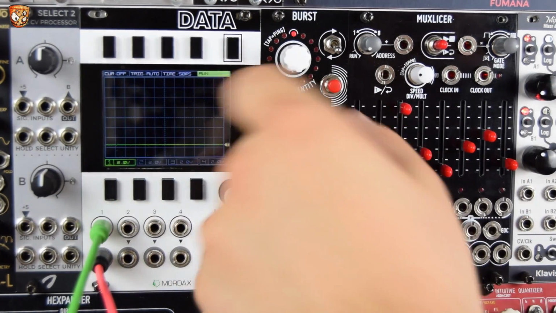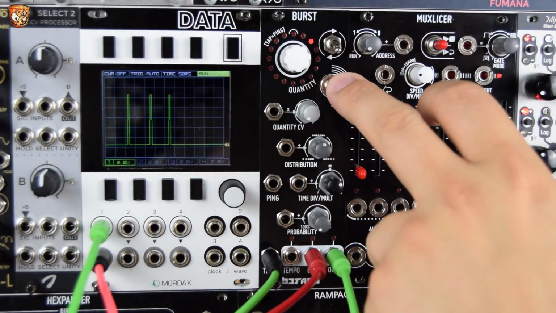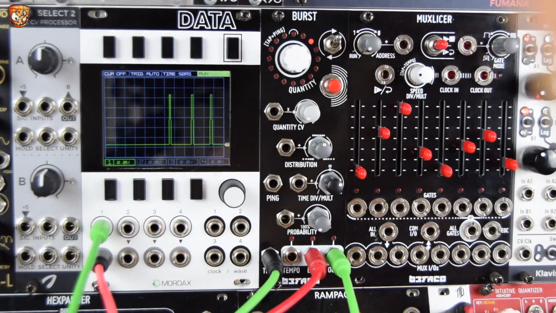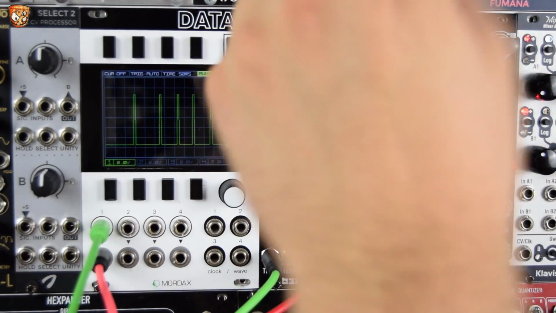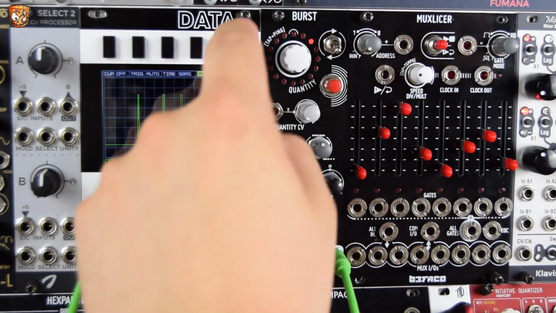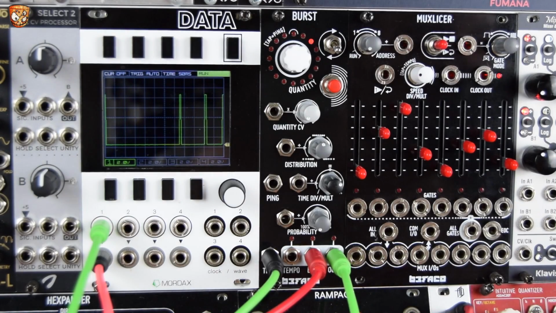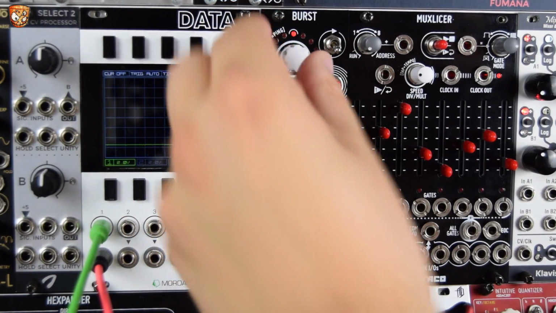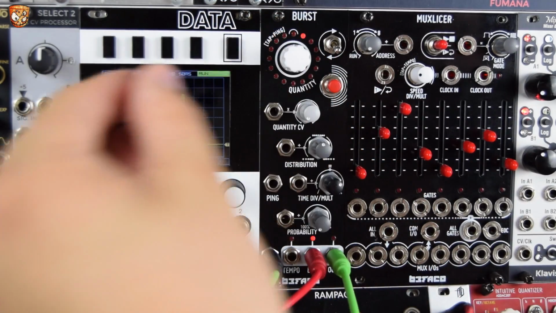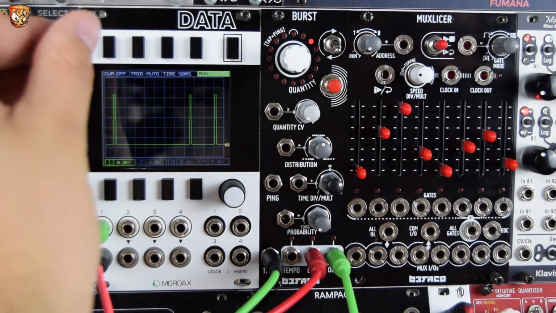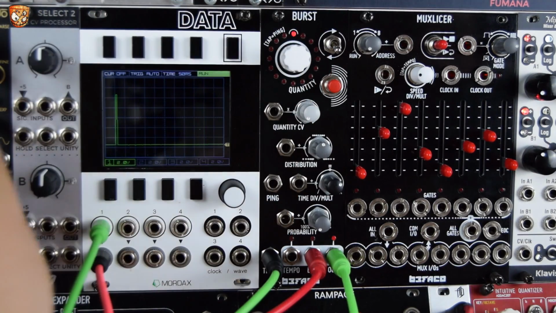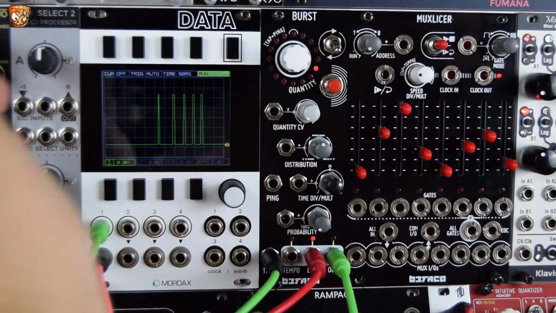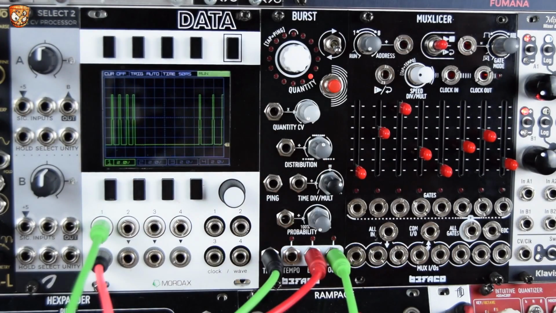Quantity CV doesn't have anything in. Manual triggering. This can loop. Don't want it to loop in this instance. And these LEDs show us how many bursts we have. And notice they speed up from 1 to 2, 3, 5, 6, 7, and so on.